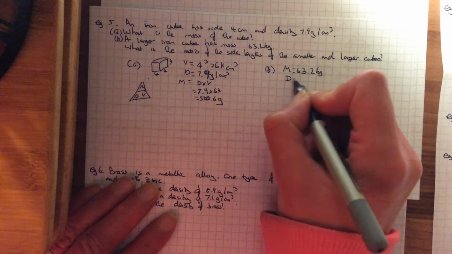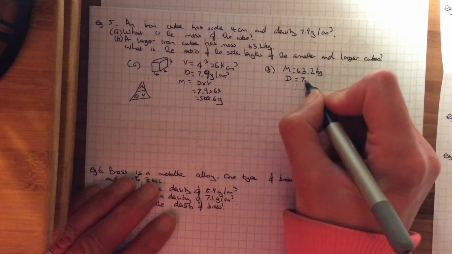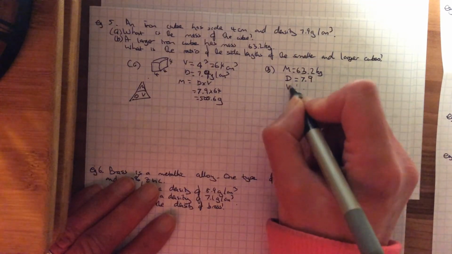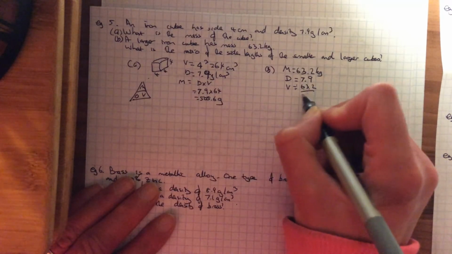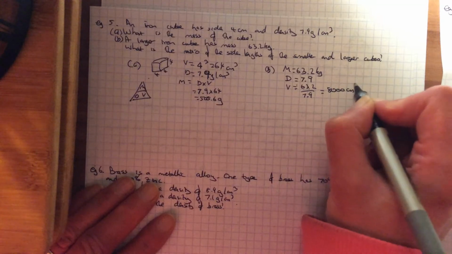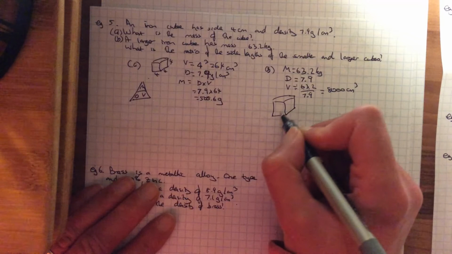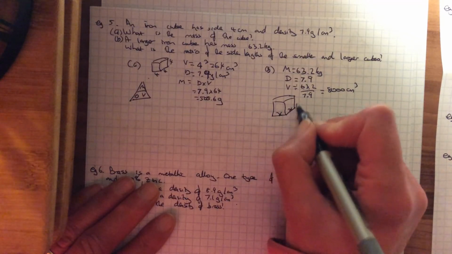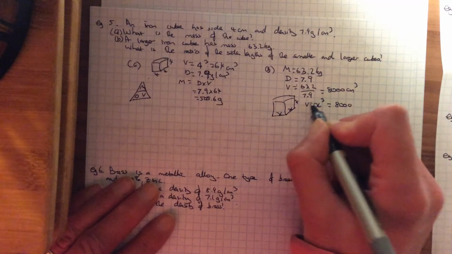So let's work this out. It's the same metal. We're assuming it's the same metal. So the density is 7.9. So the volume is mass divided by density, 63.2 divided by 7.9, to give me 8000 centimetres cubed. This is a bigger cube. We know the volume, so to work out each of its sides, x cubed equals 8,000.